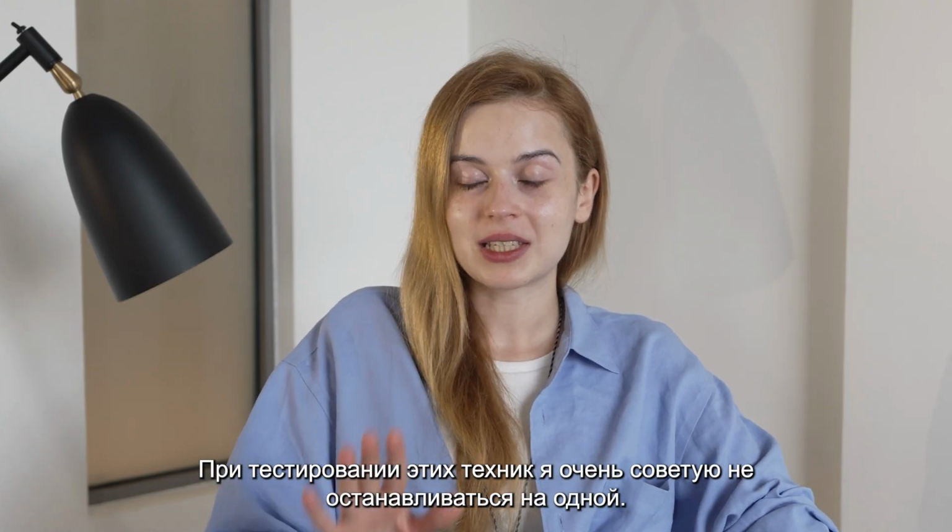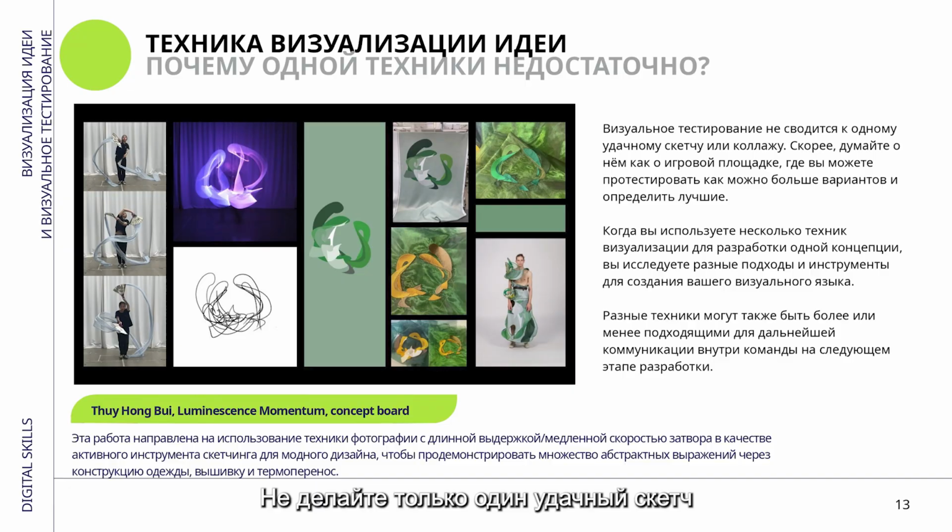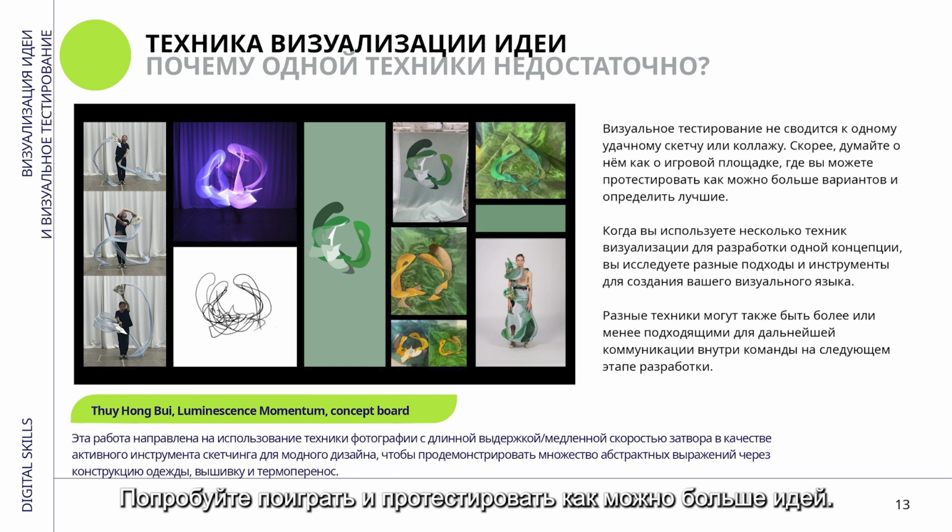So when you test these techniques, I really encourage you not to stop at just one. Don't make just one successful sketch or one successful collage. Try to play around and test as many ideas as possible.